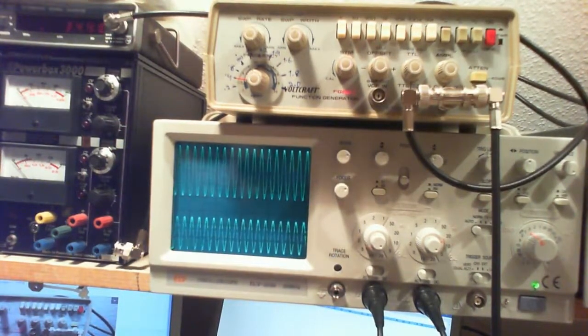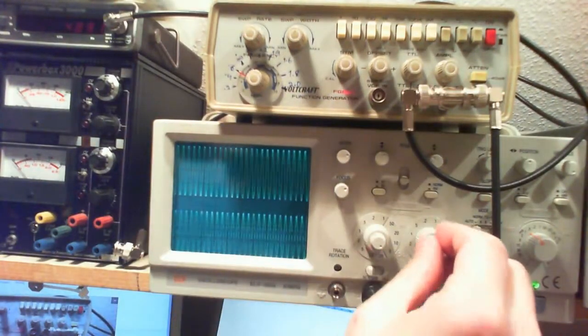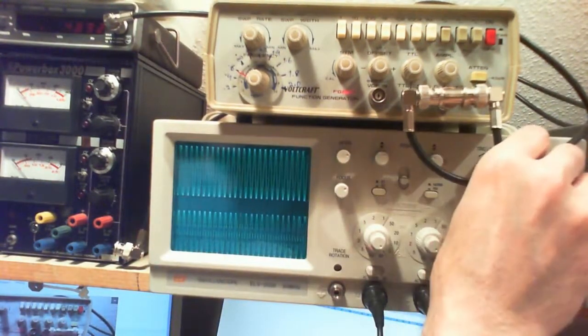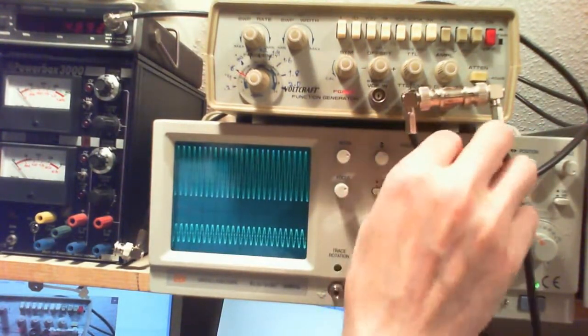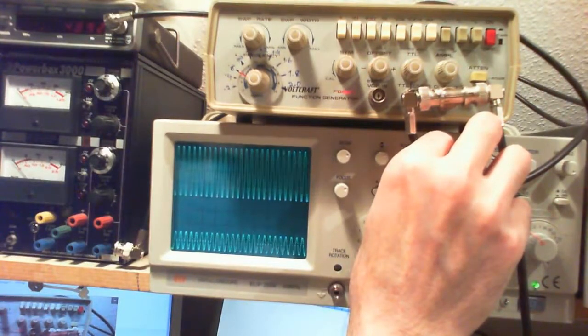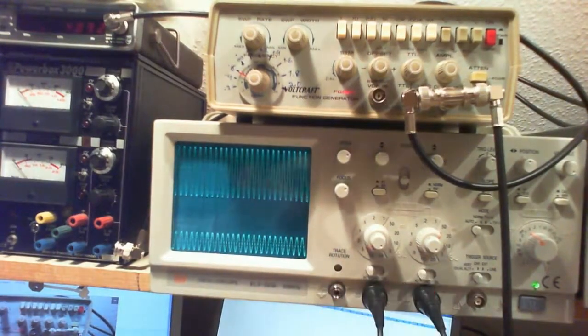And then keep increasing the frequency. It's rising very sharply, and you see over here you can read your output as 1.4 times 50 millivolts, 70 millivolts or so. That's at 4.9 kilohertz.